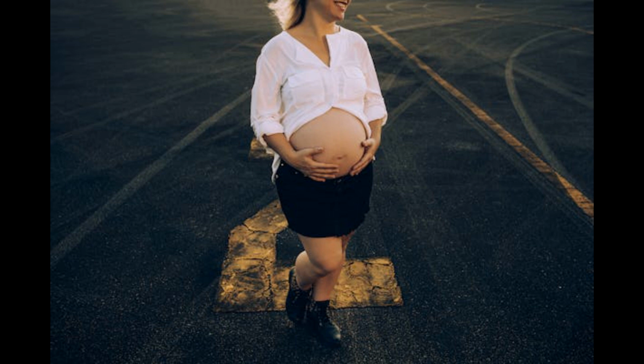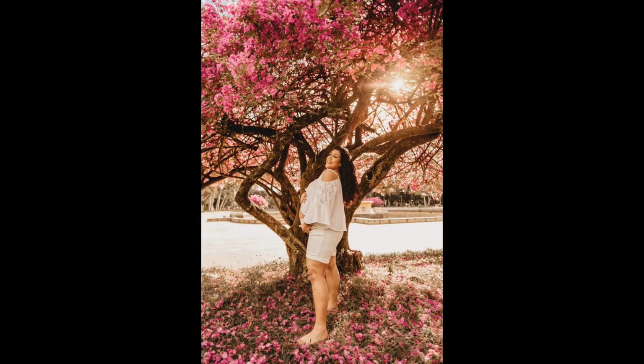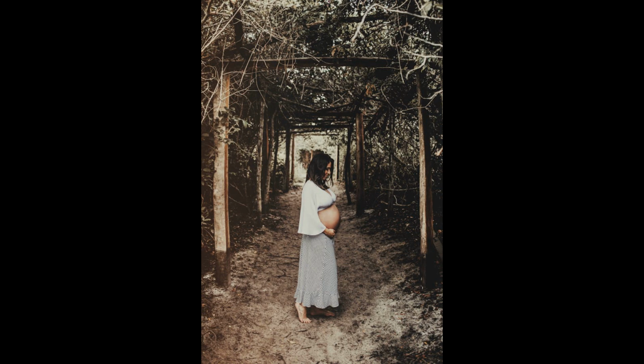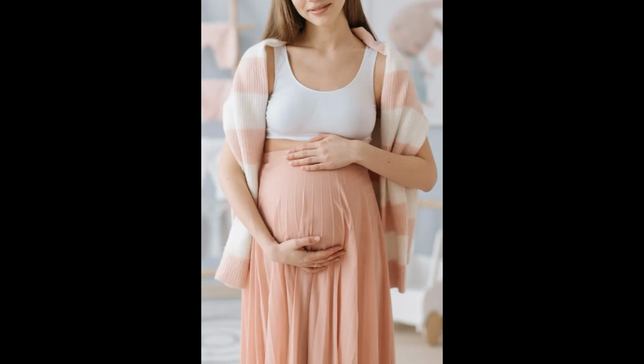The reproductive system. The male and female reproductive organs work together to produce offspring. The female reproductive organs contribute to sustaining the growth of fetuses.